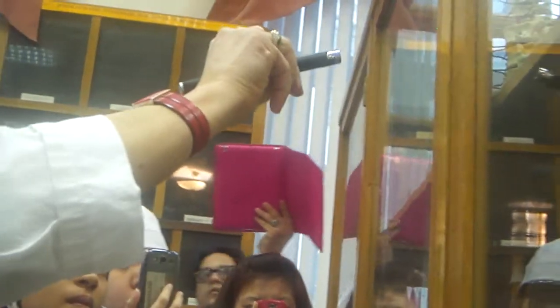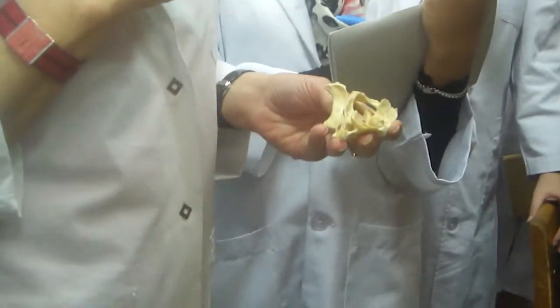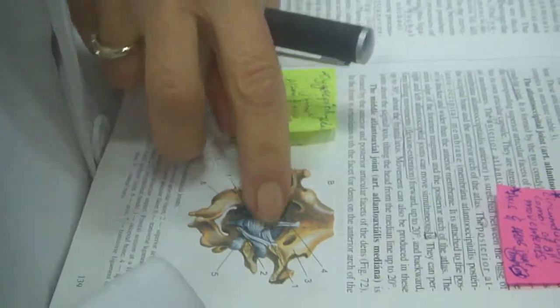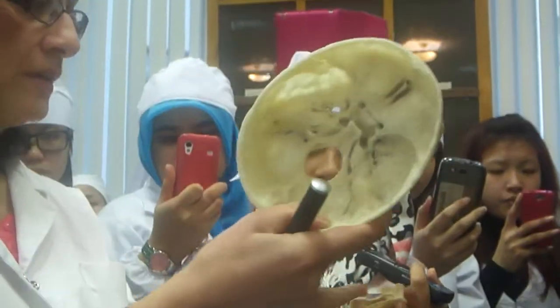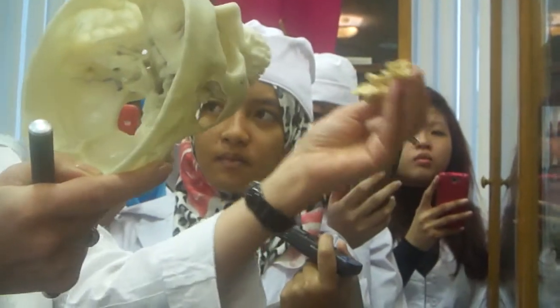From the apex to the occipital bone goes the ligamentum apicis. On both sides we have the ligamentum alare. Why is it reinforced? This is the apex of the dens, and on both sides the ligamentum alare. This junction is very important. What foramen is this? Foramen magnum. And then the first foramen of the atlas.